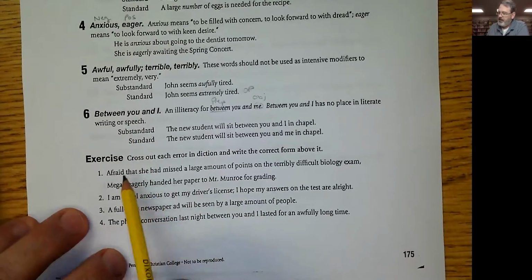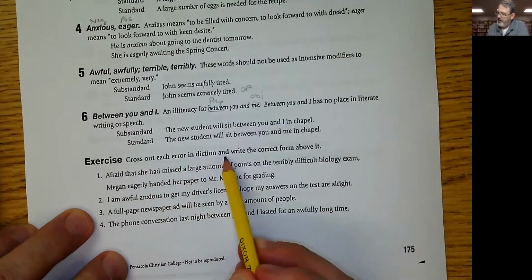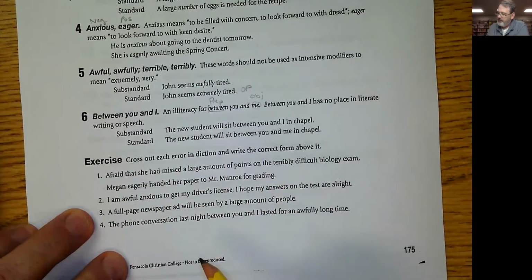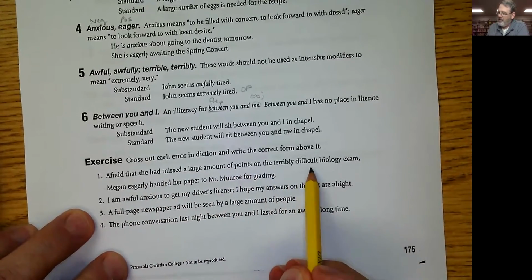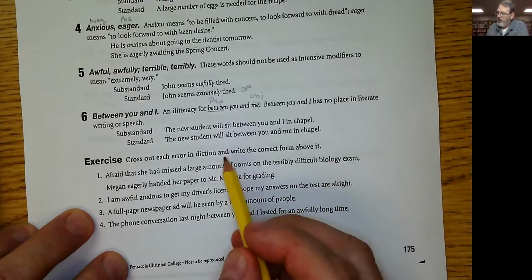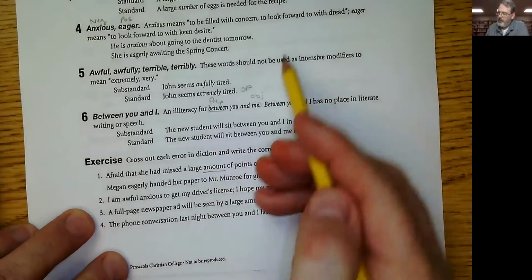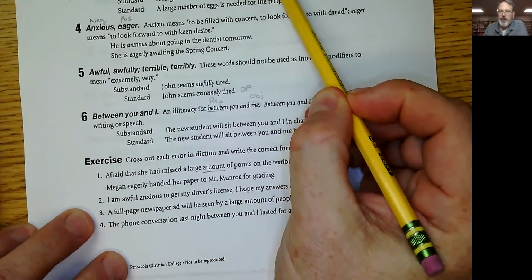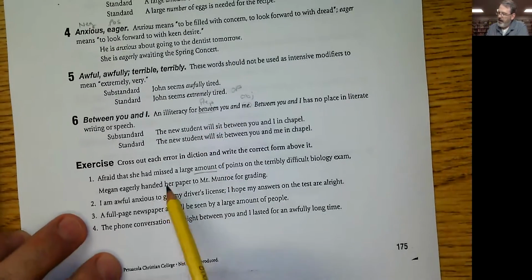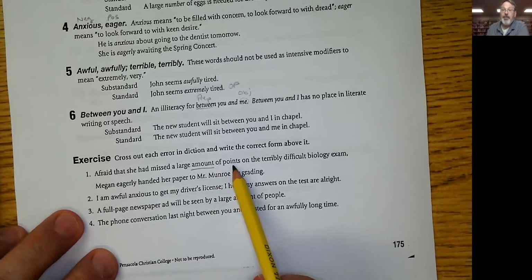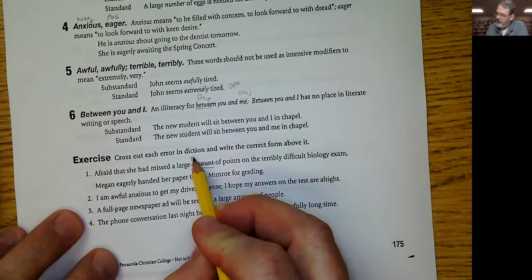Let's look at this exercise together. We'll do the first one. You'll do the rest on your own. Cross out each error in diction and write the correct form above it. Afraid that she had missed a large amount of points on the terribly difficult biology exam. Well, the word at issue is amount, because if you remember, amount is something that cannot be counted, and number is something that can. Can you count points? The answer is yes. So this should not be amount, it should be number.